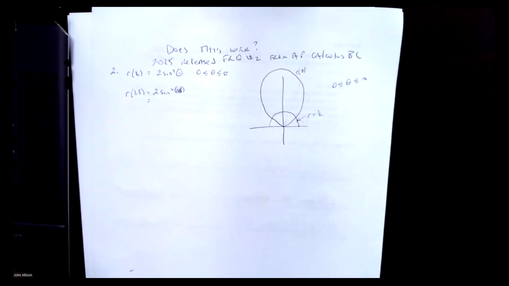I'm going to go ahead and find that point. I may not need to, but I'm going to go ahead and find it. So I hit my calculator already. I'm in radians. So I'm going to type in 2 sine 1.3, close parentheses, squared. That's the way the notation works on the calculator.